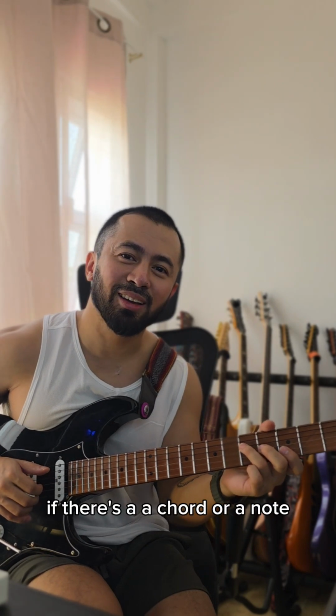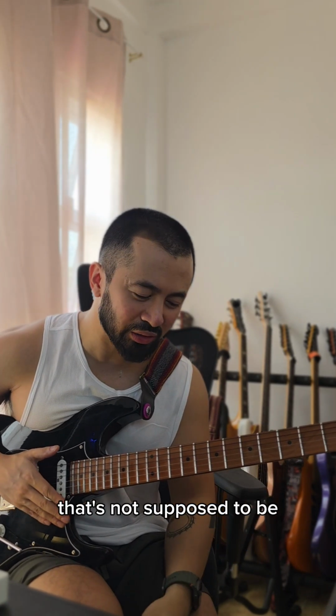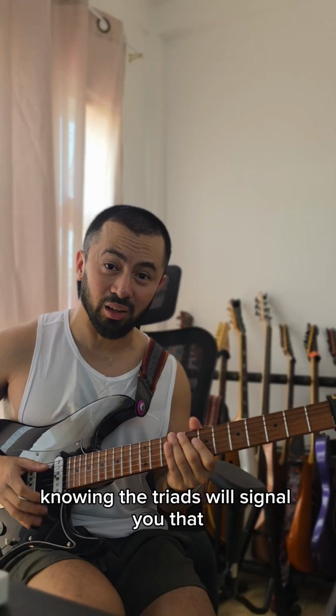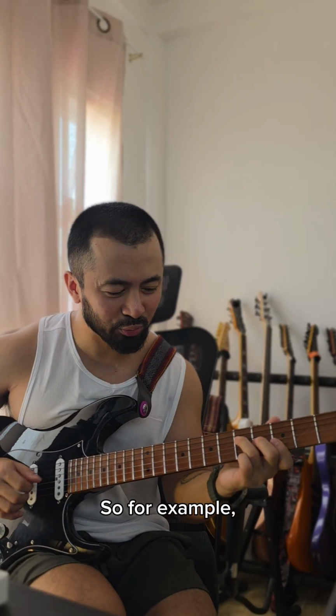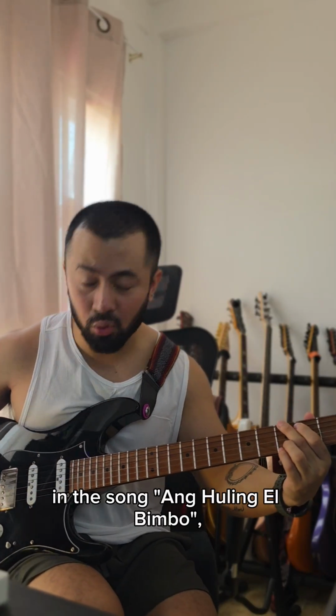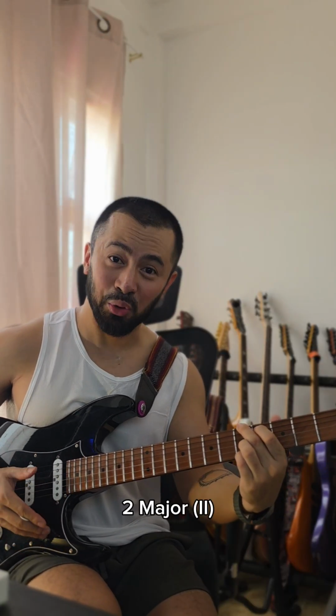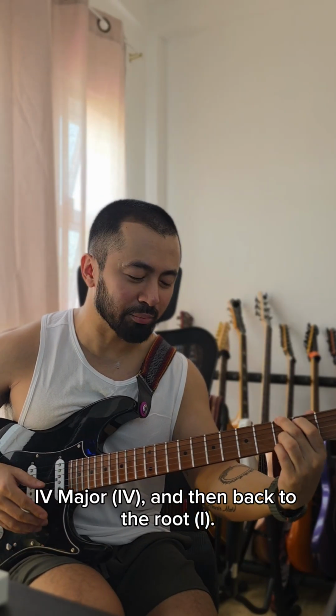if there's a chord or a note that's not supposed to be in the scale, knowing the triads will signal you that there's something different, right? So for example, in the song Huling El Bimbo, diba? We have 1 major, 2 major, 4 major, and then back to the root, right?